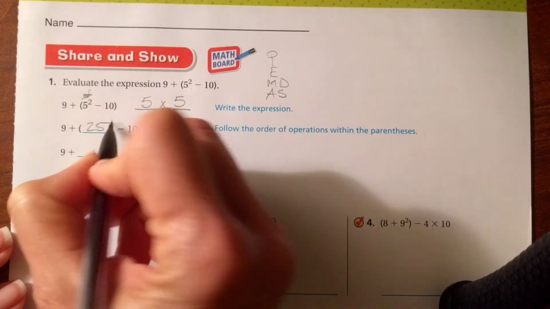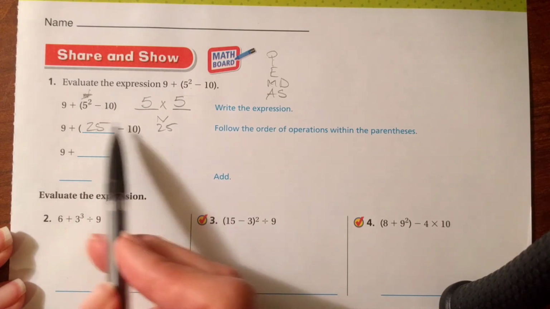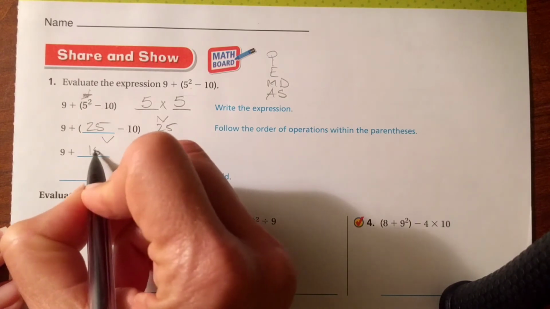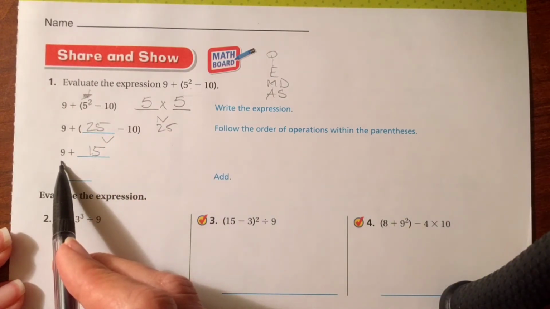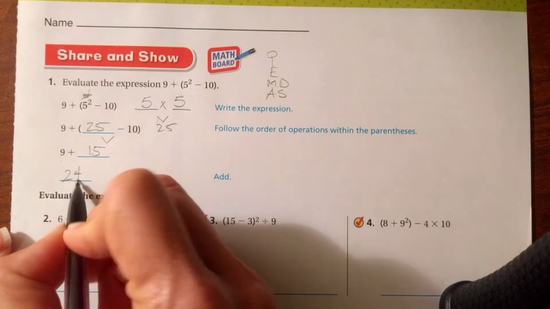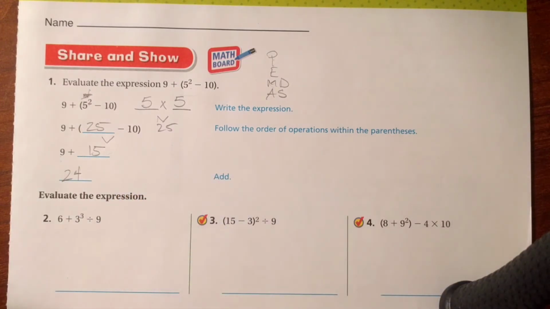So inside the parentheses we have 25 minus 10. Now we can do the operation in the parentheses. So 25 minus 10 is 15. All the time we're bringing down that 9. 9 plus 15 is 24. So our final answer is 24.